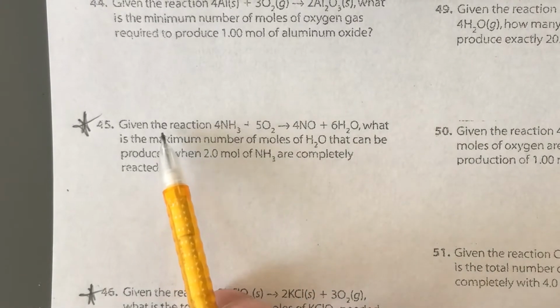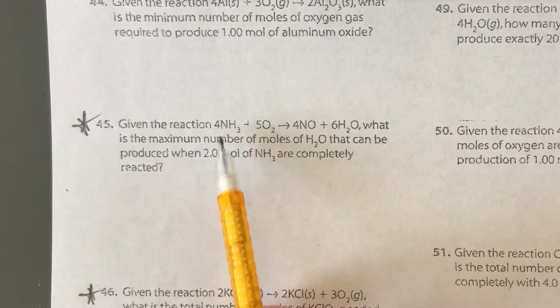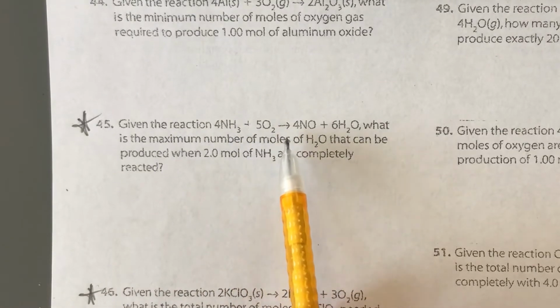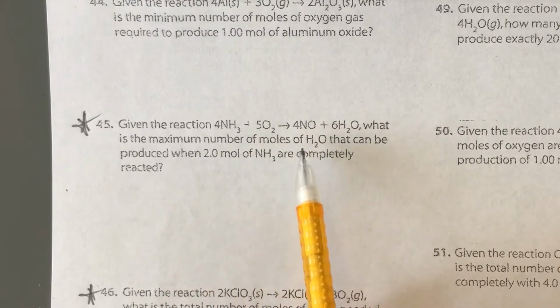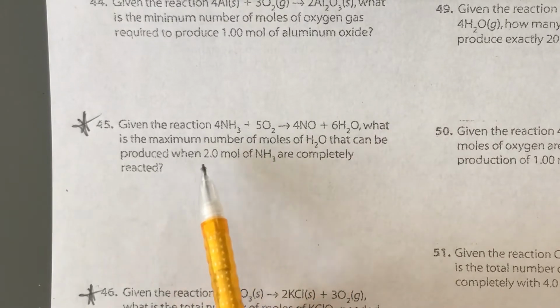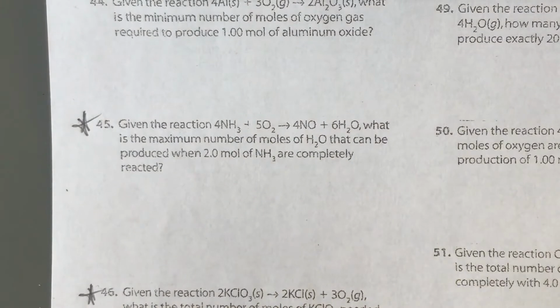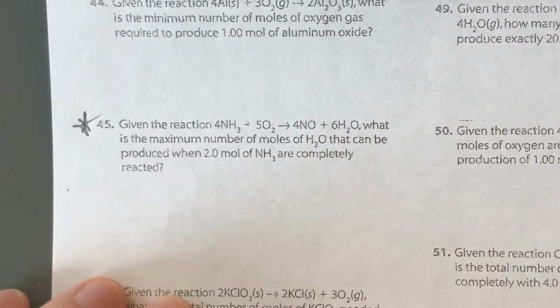It says, given the reaction 4NH3 plus 5O2 yields 4NO plus 6H2O, what is the maximum number of moles of H2O that can be produced when 2 moles of NH3 are completely reacted? So what we need to do, there's a couple things. We need to highlight and only pull out the pieces that we need. There's certain information that we need, and certain information that has nothing to do with the question being asked, so we can eliminate those.